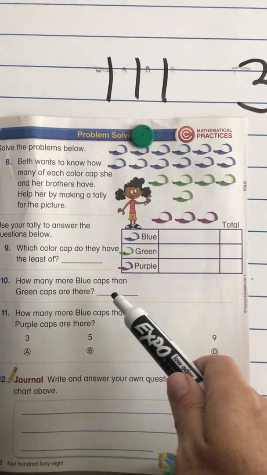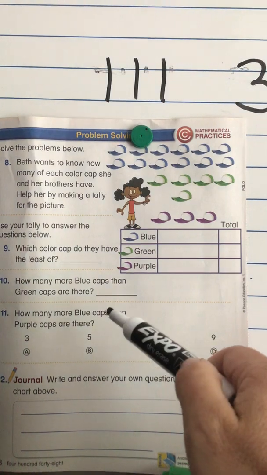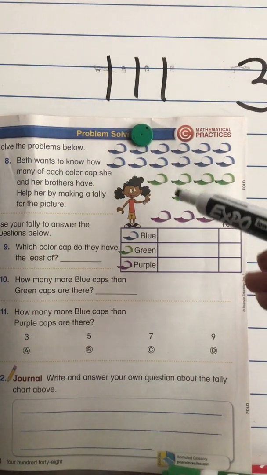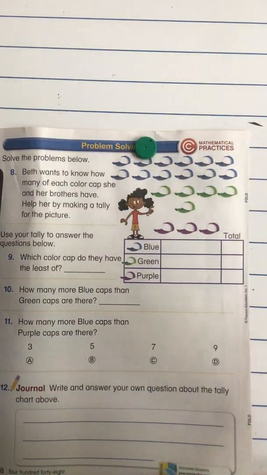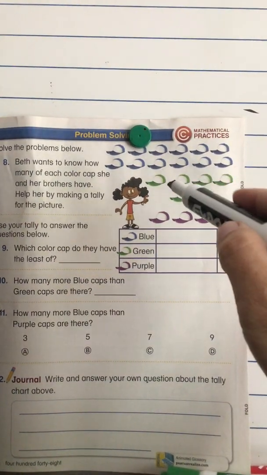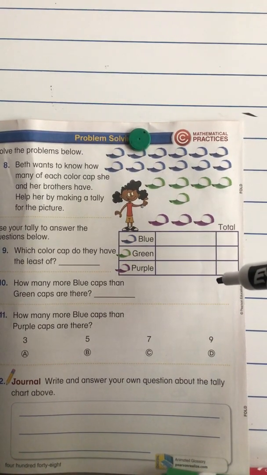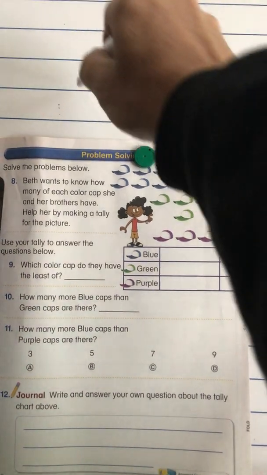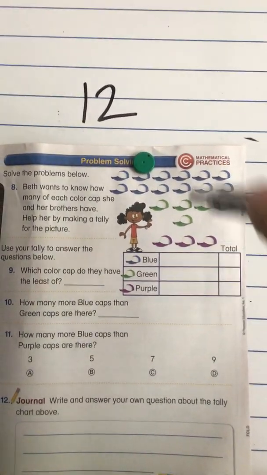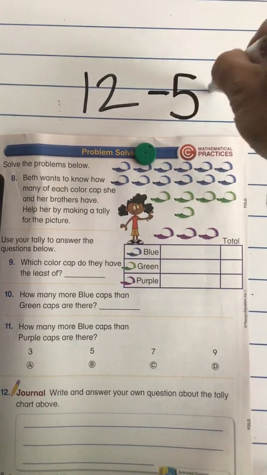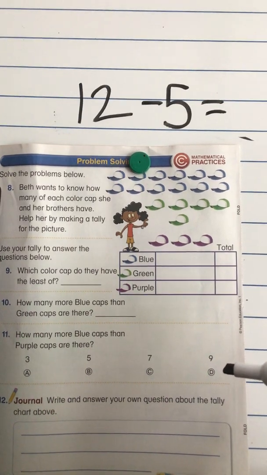Number 10 wants us to compare two colors. How many more blue caps than green caps are there? So we are looking at blue and green. We can see, since we have a picture, how many are the same and how many extras. We can also make a subtracting problem. Blue had 12. We take away 5 because that was the same as the green. Green had 5. And we can find our answer.